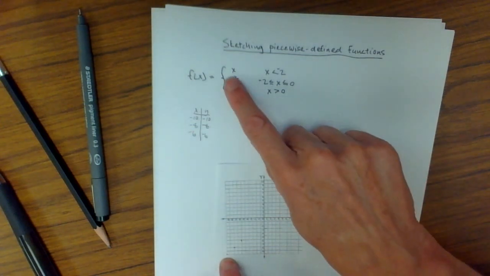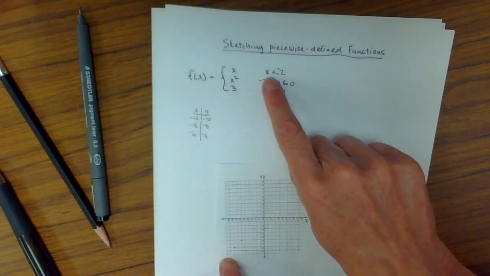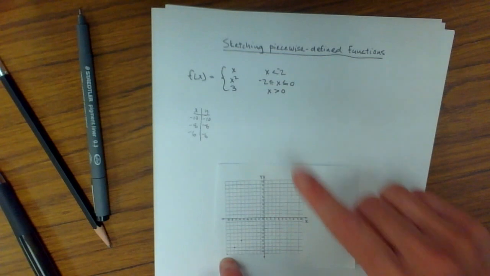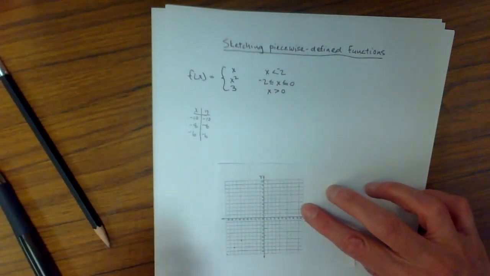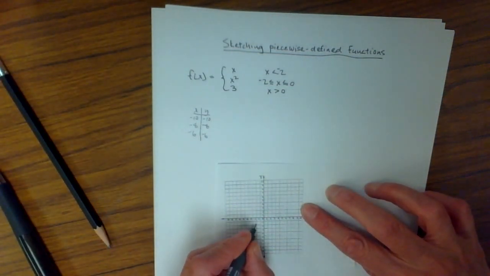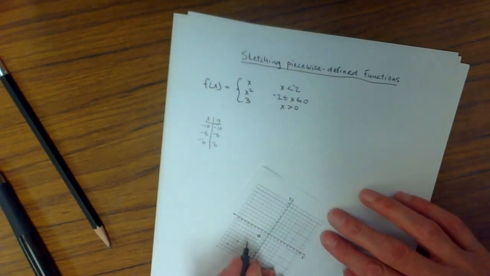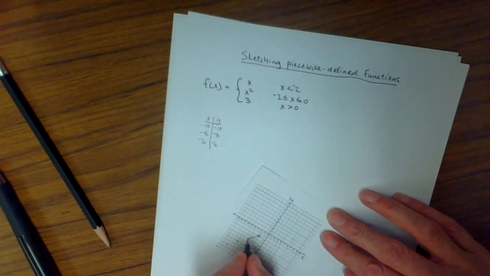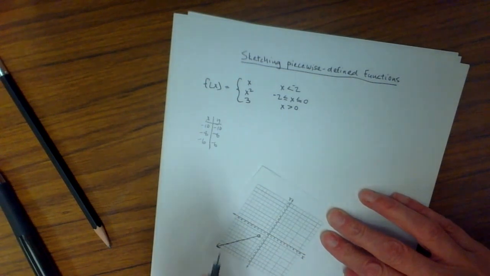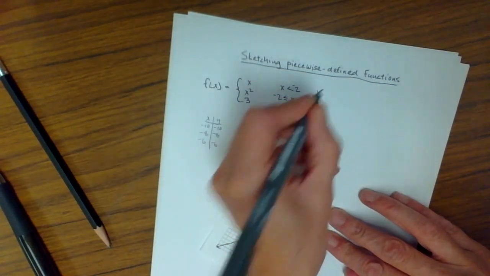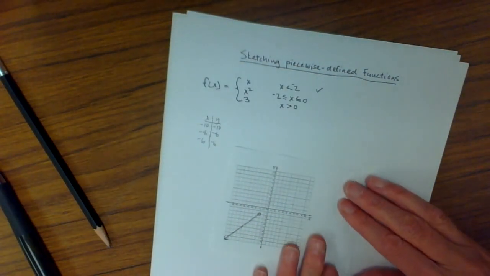But that only would be the graph up to -2 and not including -2. So the point -2, -2 would be an open circle to show that it isn't really included, but to the left of that, I would have this diagonal line. So I've taken care of the first piece of my piecewise defined function.